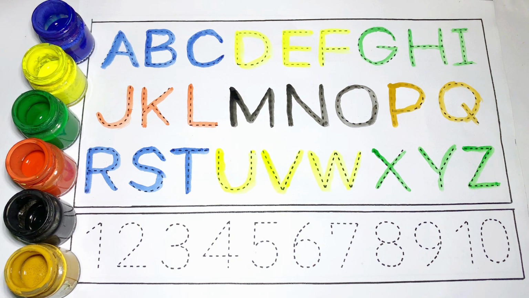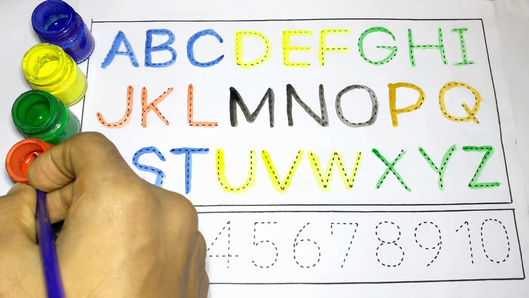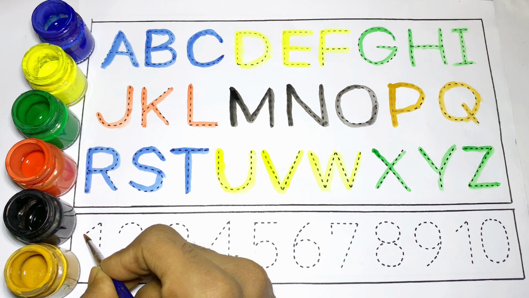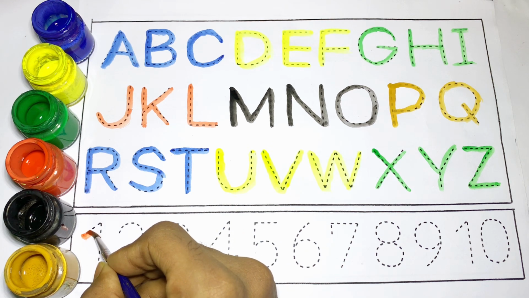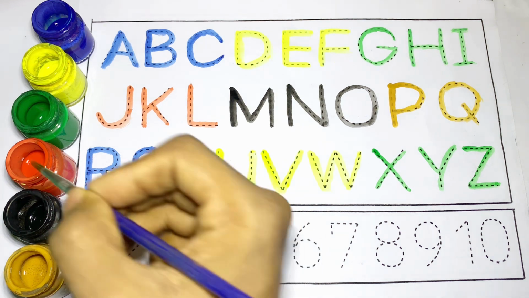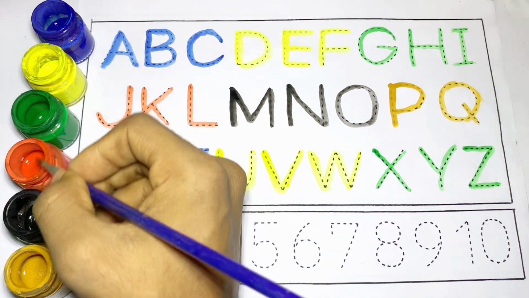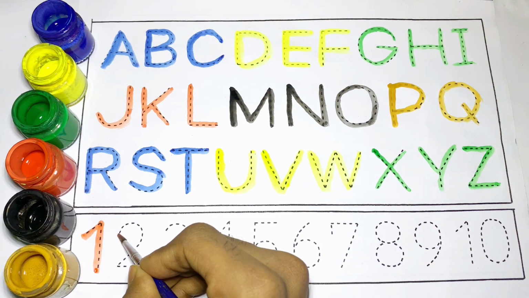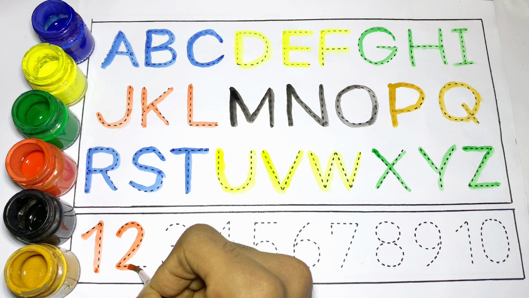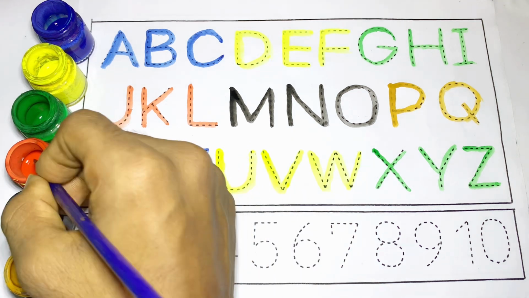Kids now draw numbers. First we draw 1. The number 1, and use red color. O N E, 1. Kids again use red color and draw 2. T W O, 2. Kids now draw 3.